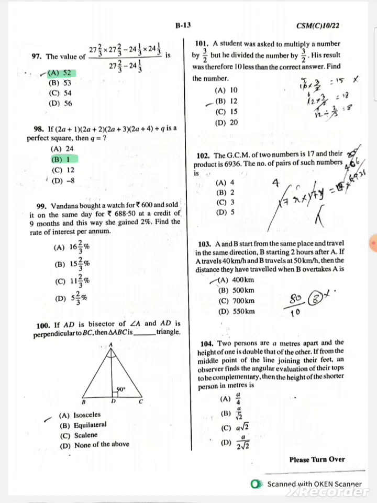Vandana bought a watch for rupees 600 and sold it on the same day for rupees 688.50 at a credit of 9 months, and this way she gained 2%. Find the rate of interest per annum. It's 16/3%. Option A.